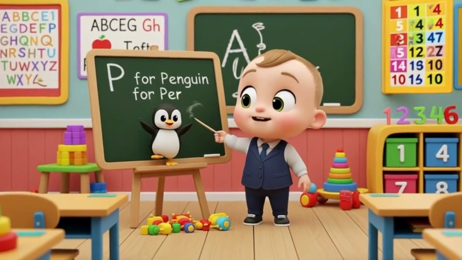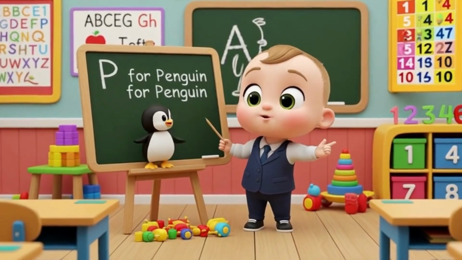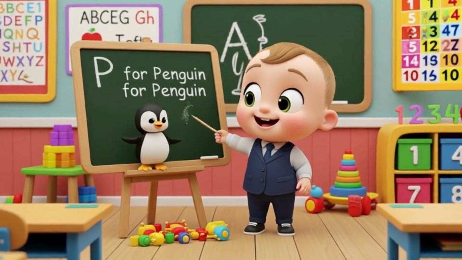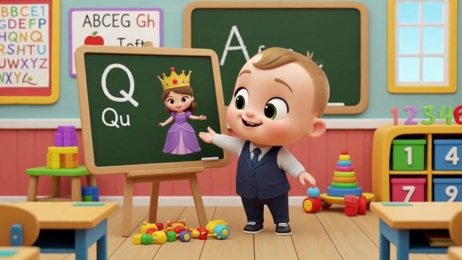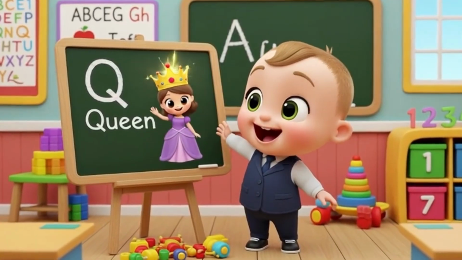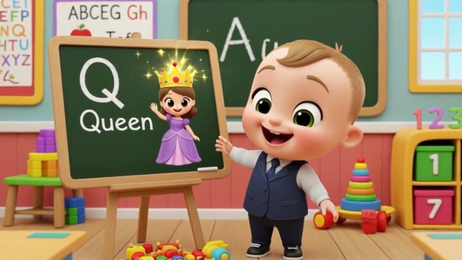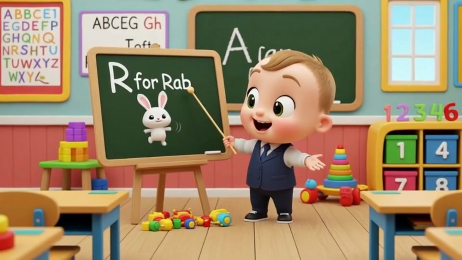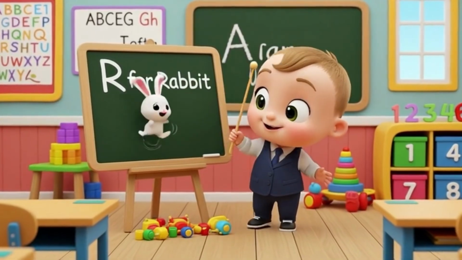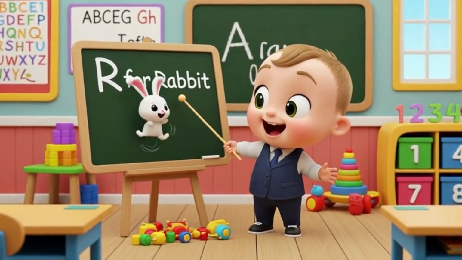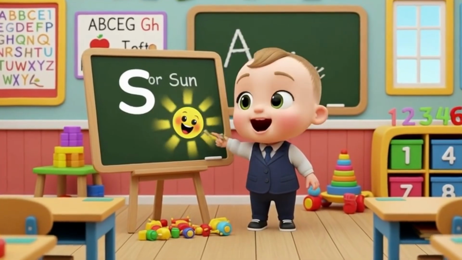P. P is for penguin. Let's see the penguin waddle. Waddle, waddle. Q. Q for queen. R for rabbit. See the rabbit hop? Hooray for R. S for sun.